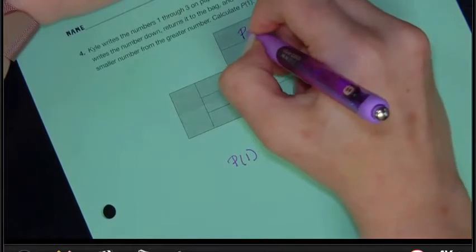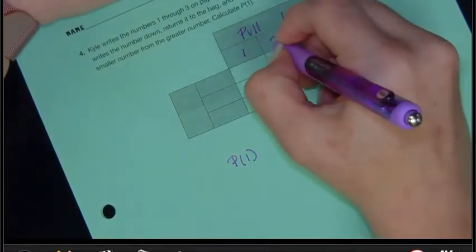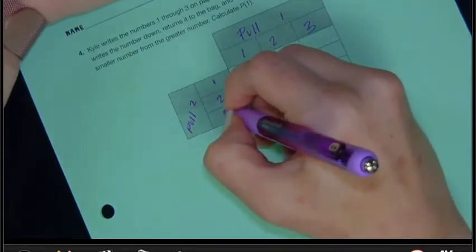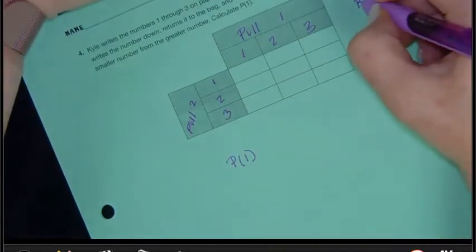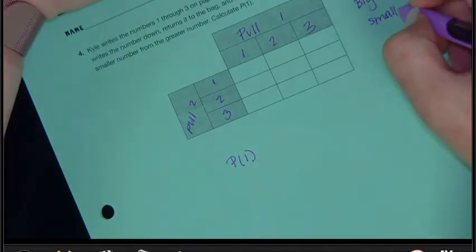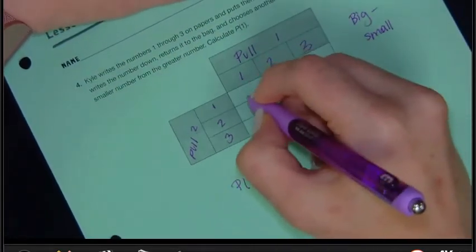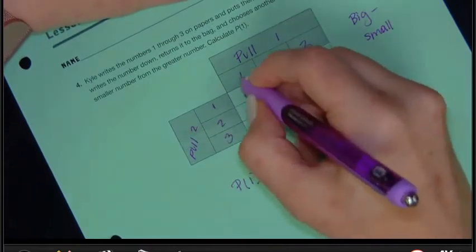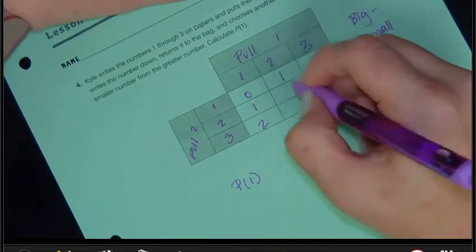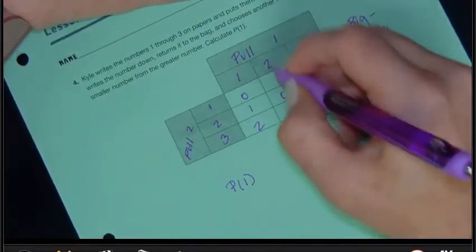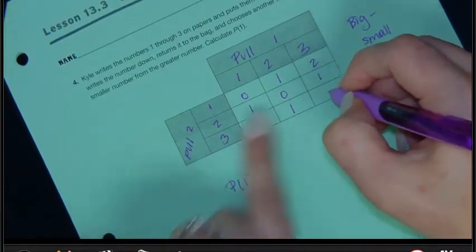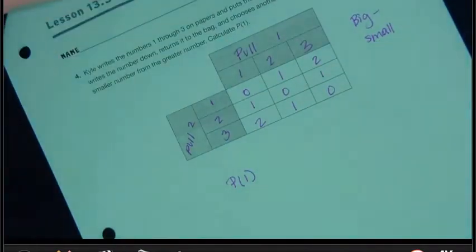All right, so I'm going to say pull 1. I can get 1, 2, 3. Pull number 2. I can get 1, 2, and 3. Meaning, whatever the numbers are, I'm going to take the bigger number and subtract the smaller number. Okay, so 1 minus 1 is 0, 2 minus 1 is 1, 3 minus 1 is 2, 2 minus 1 is 1, 2 minus 2 is 0, 3 minus 2 is 1, 3 minus 1 is 2, 3 minus 2 is 1, 3 minus 3 is 0.